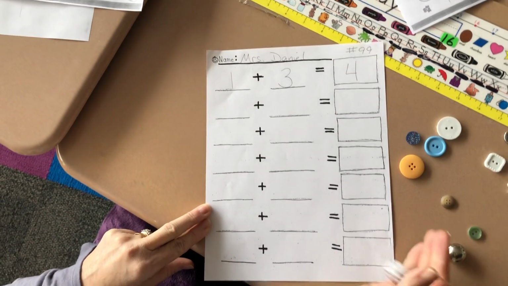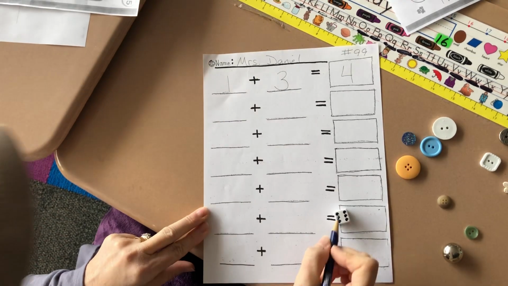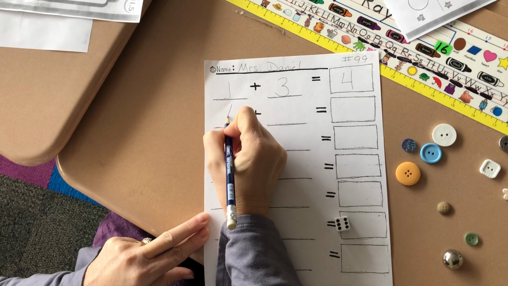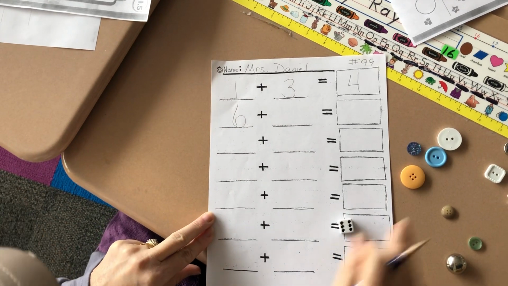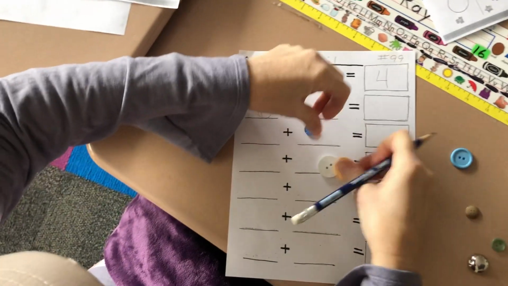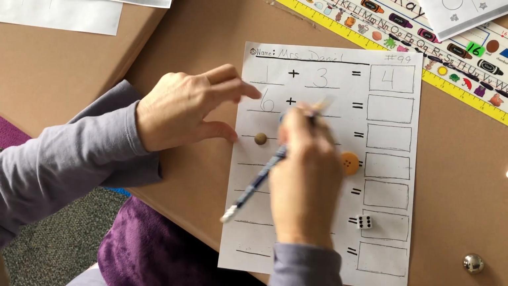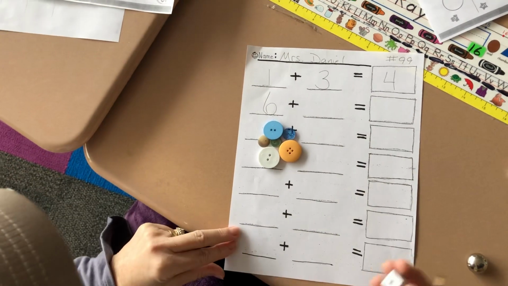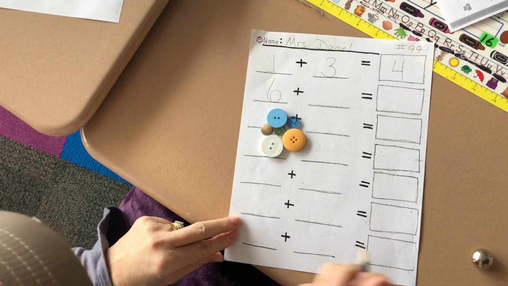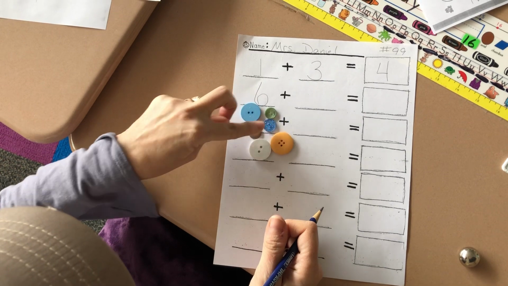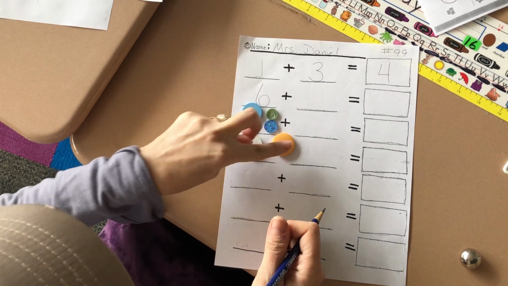Roll your die. 6. 1, 2, 3, 4, 5, 6. I'm glad you checked. Get 6 buttons. Ooh, a green one. There's 6. Now you need to make sure that you count those 6 buttons carefully. 1, 2, 3, 4, 5, 6.